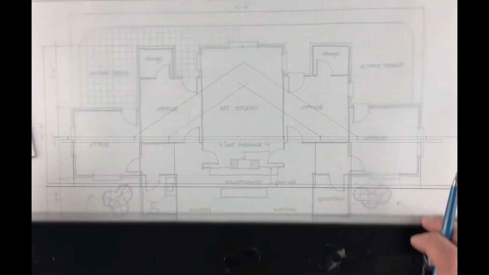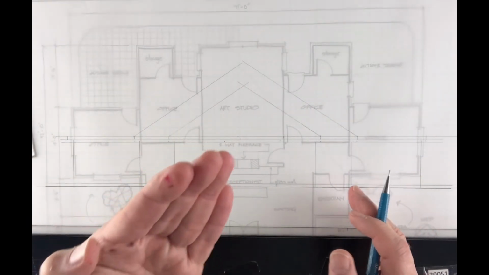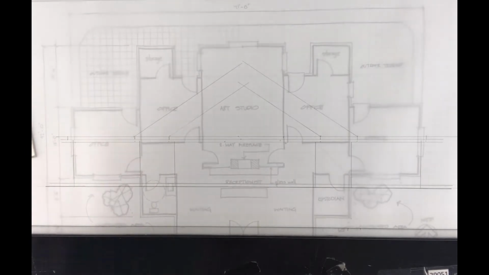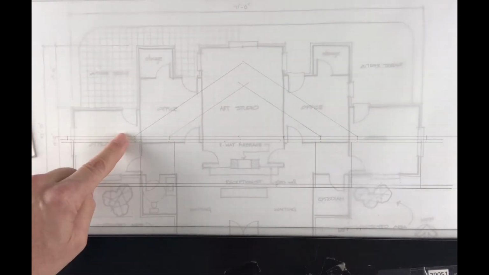Like that. So these are gable ends, they're flat. And so now I want reverse gables so that the triangle is facing this way on these two little wings. So how do I know how high to make those?